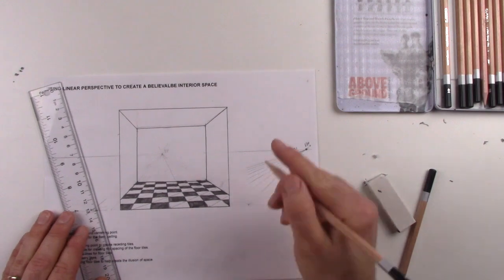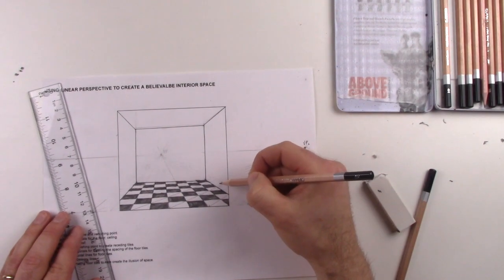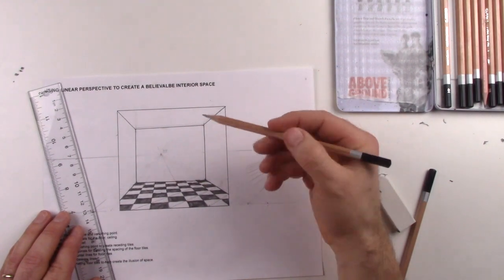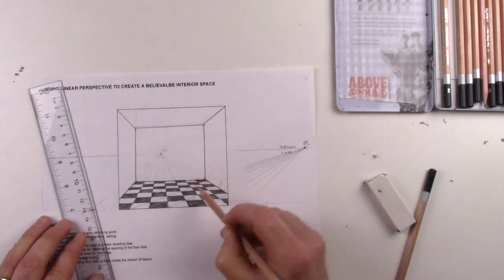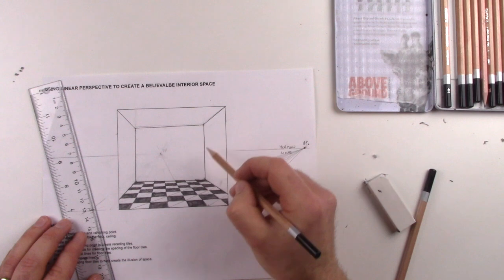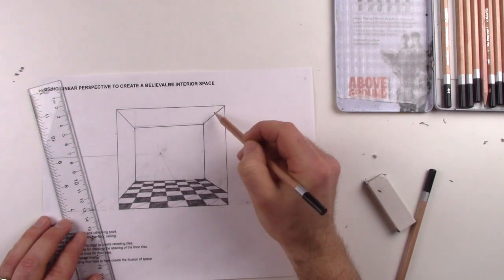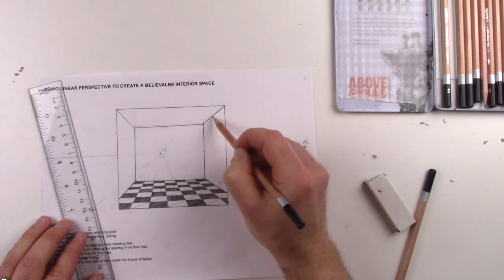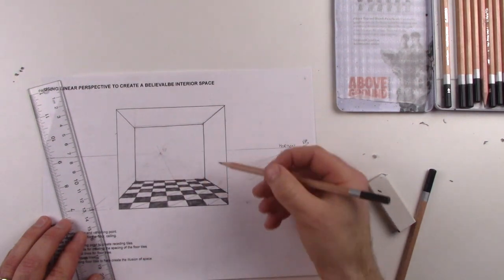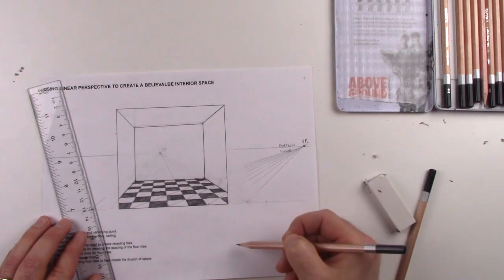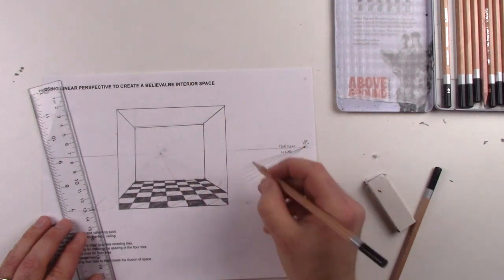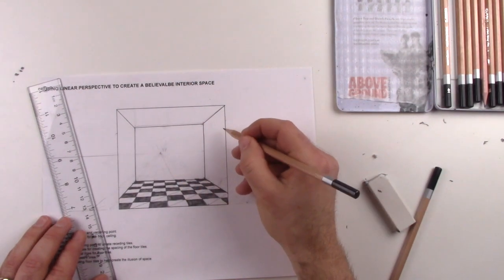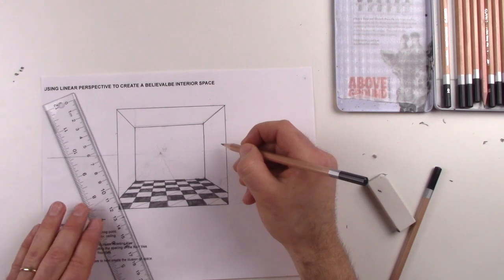So what I'm going to do is start taking a look here at the door. The first thing that I really want to point out to you is that all of the lines that are above the horizon line are coming down towards the vanishing point. Any of the lines below the horizon line are coming up to that point of intersection. And it's really important to remember that there's that overall sense of direction in the work that you're doing.